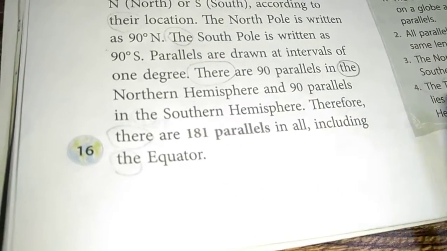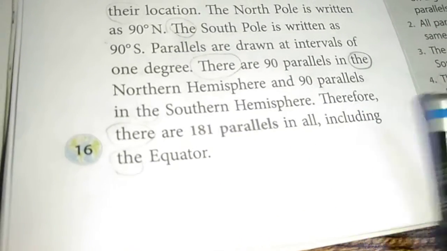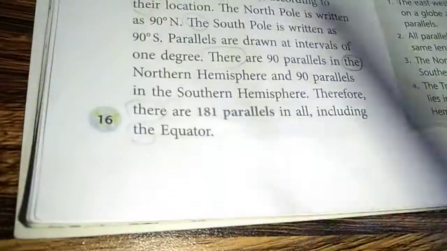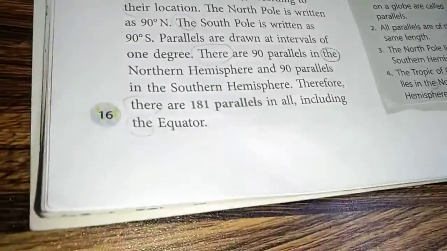There are 90 parallels in the northern hemisphere and 90 parallels in the southern hemisphere. Therefore, there are 181 parallels in all, including the equator. See, 90 parallels in the northern hemisphere and 90 in the southern hemisphere make 180, but one parallel, the equator, we will include also, so 181.